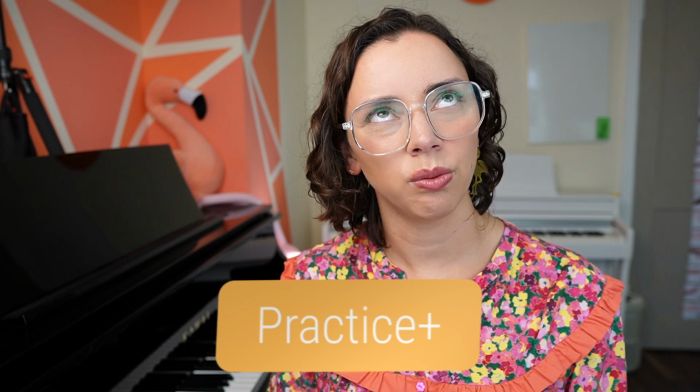Next up is Practice Plus. This one, when I got it, was really cheap and the price fluctuates a lot. So I'm not going to tell you how much it costs now because it feels like it changes all the time. If it is really expensive when you look at it, I wouldn't recommend it, but if you can get it at a good price, it's my favorite metronome app.